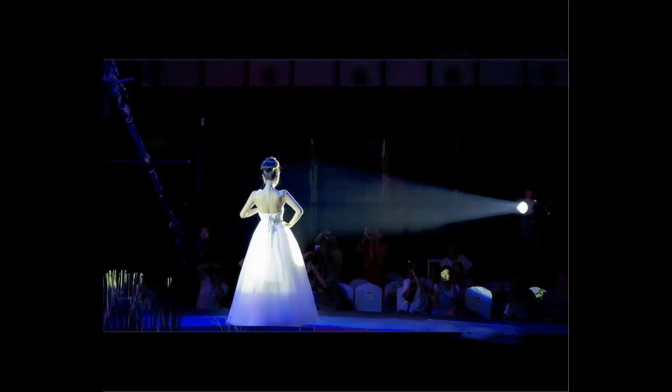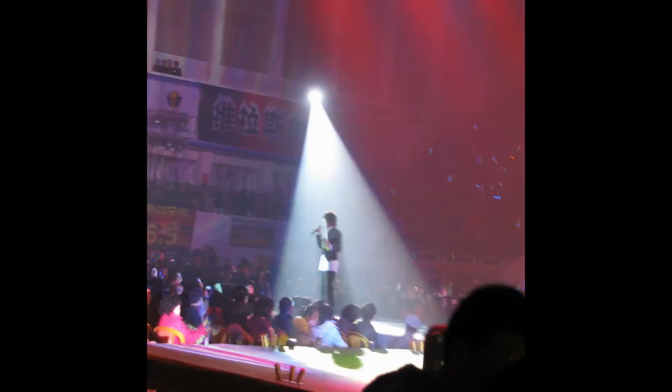Most follow spots also have flip-in color changers which allow quick color changing in the instrument. These instruments allow an actor to always be highlighted wherever they go on stage. Follow spots are very expensive. They're probably the most expensive instrument that you will have in your theater.